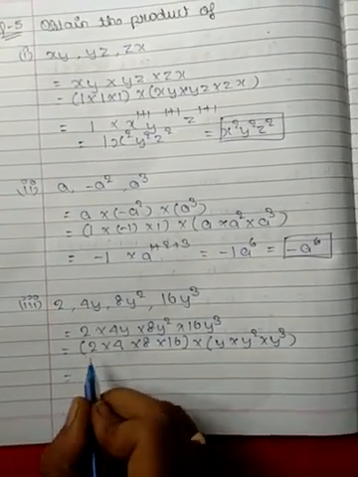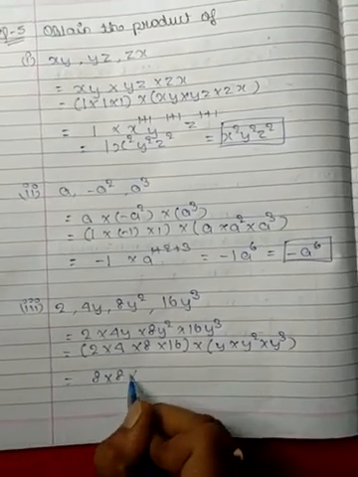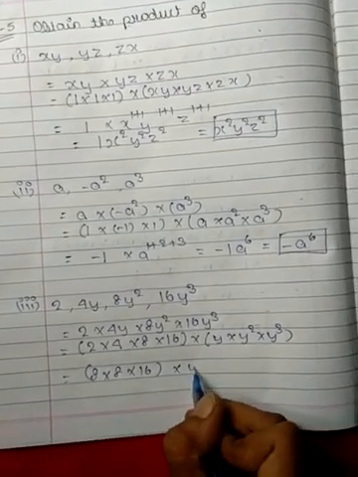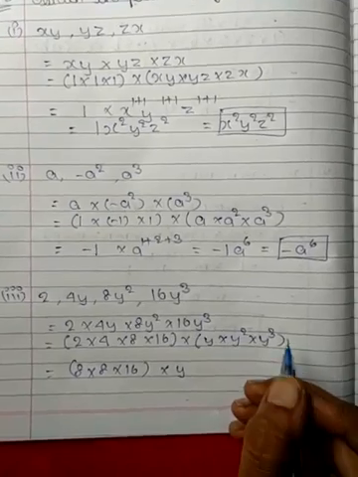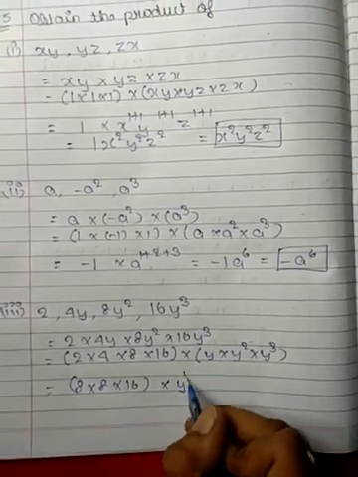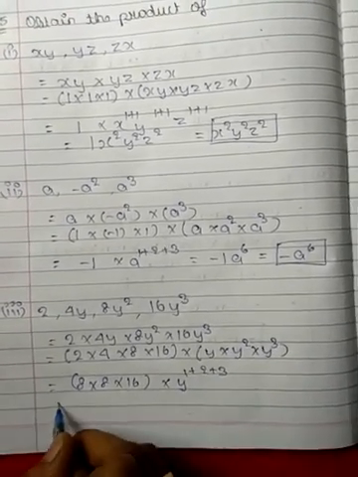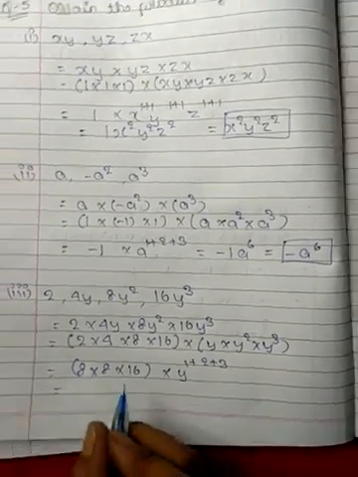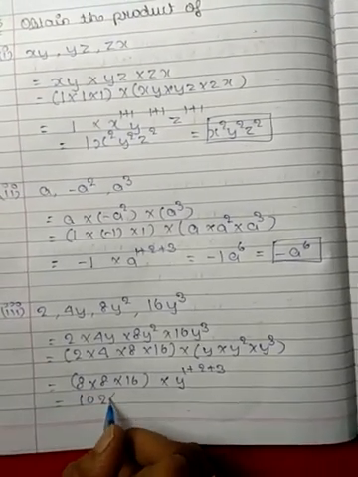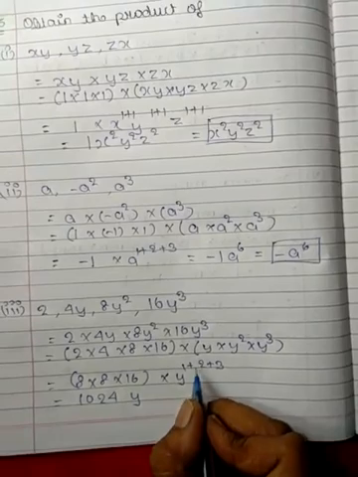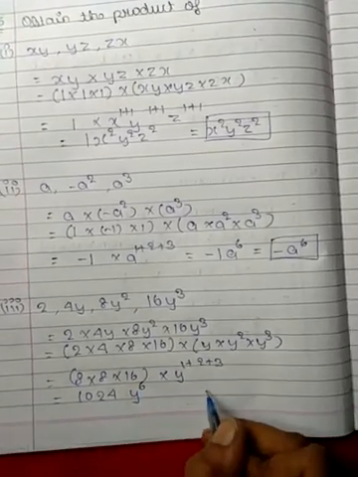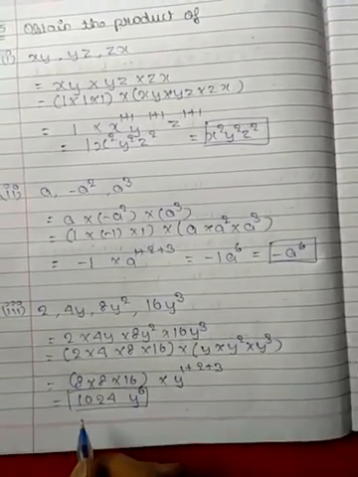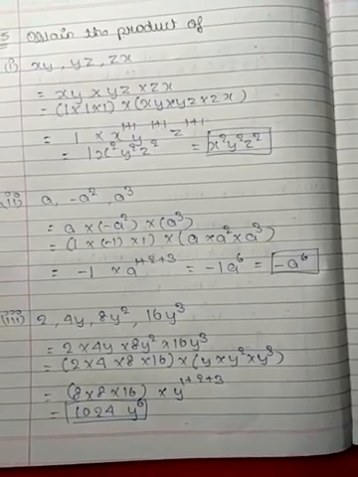So multiplying, 4 twos are 8, 8 multiplied by 8 multiplied by 16, and here the variable is the same, so their powers will be added, that is 1 plus 2 plus 3. The multiplication of all this, we will get 1024, and here it is 3 plus 2 plus 1, that is 6. So our answer is 1024 y raised to 6.